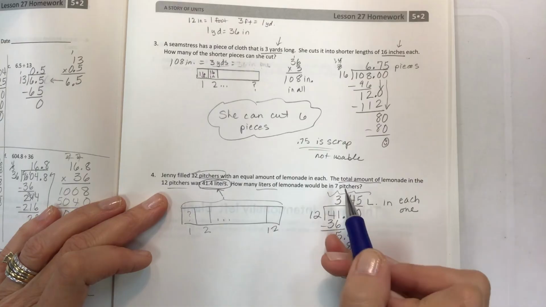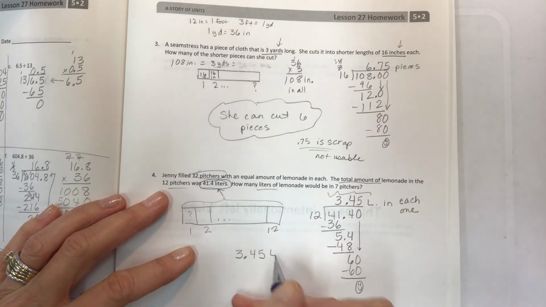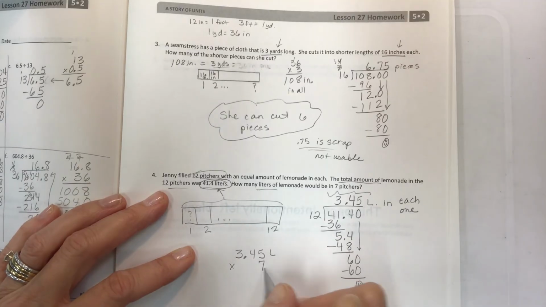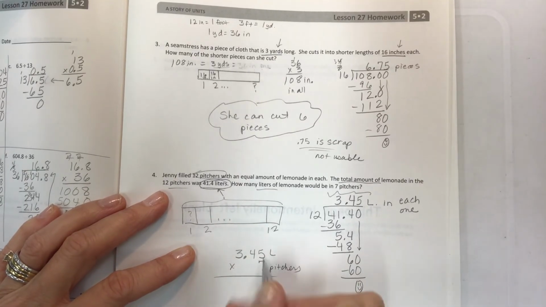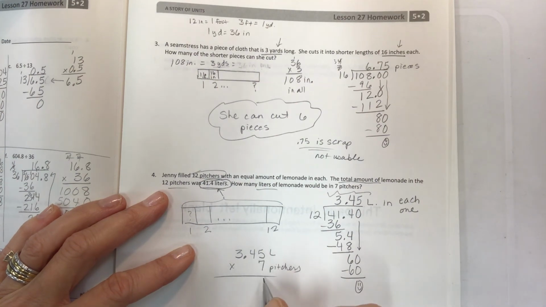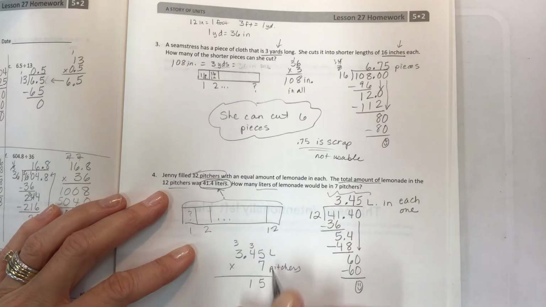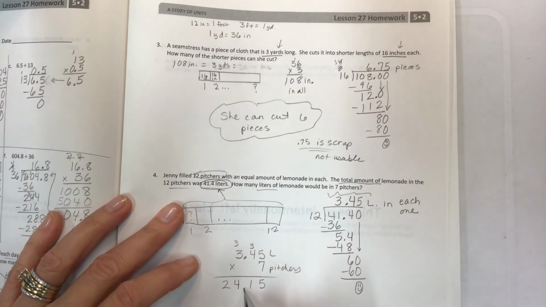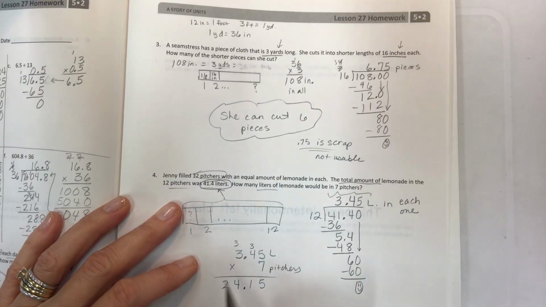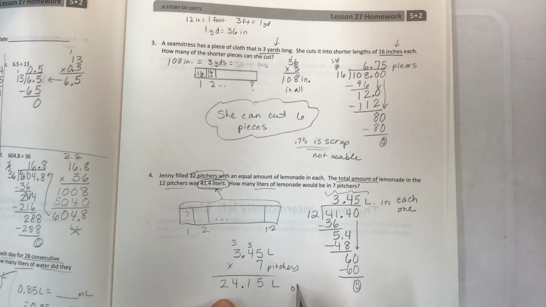But we don't want 1, we want 7. So we're going to take our 3.45 and multiply by 7 pitchers. And 5 times 7, or 7 times 5, I should say, 35, 28, 29, 30, 31, 21, 22, 24. Hundredths times 1 is hundredths. So 24 and 15 hundredths liters of lemonade.